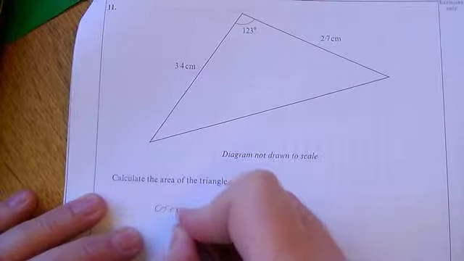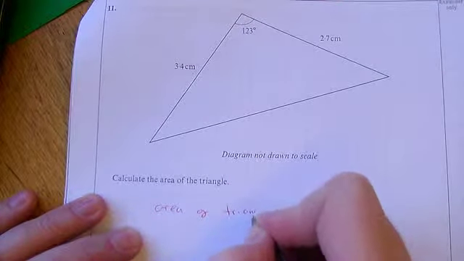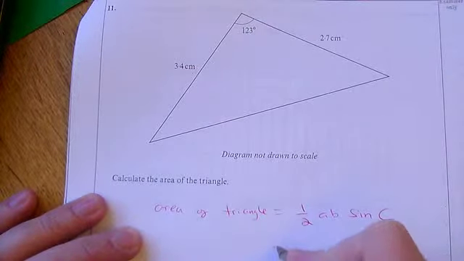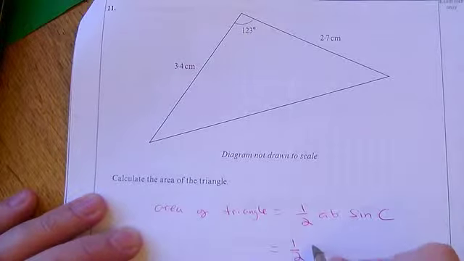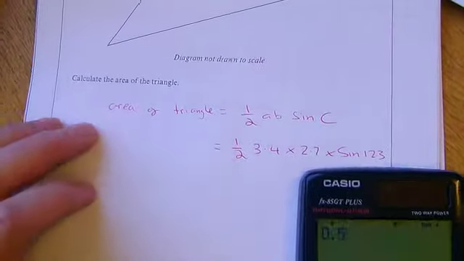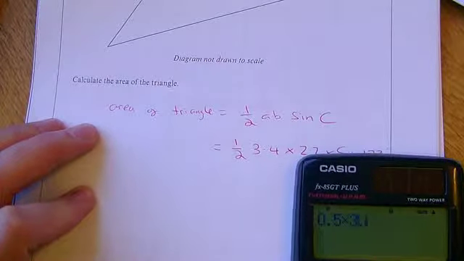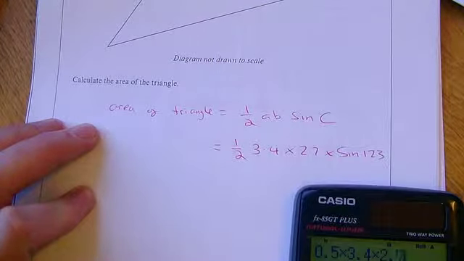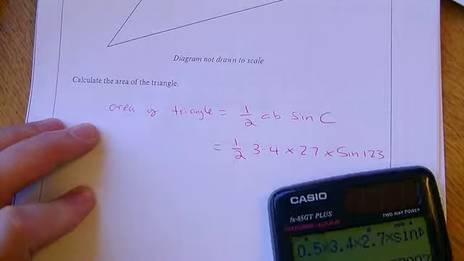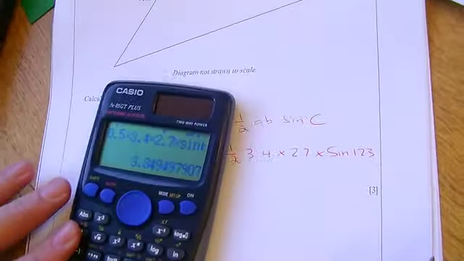So area of triangle is a half AB sine C, or in this above, half the two sides multiplied together times sine of the angle in between them. So put it on your calculator. You can do 0.5 instead of a half if you want. Times 3.4 times 2.7 times sine of 123 gives you this answer here, 3.84.